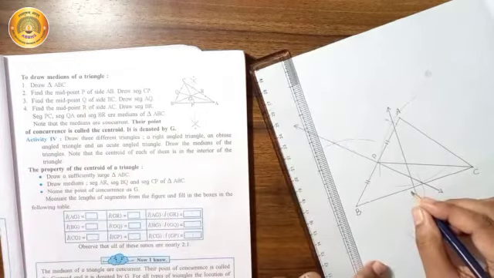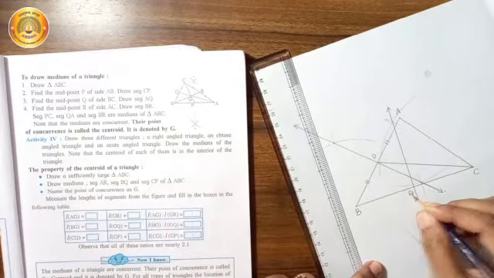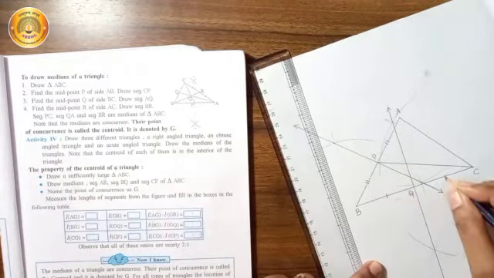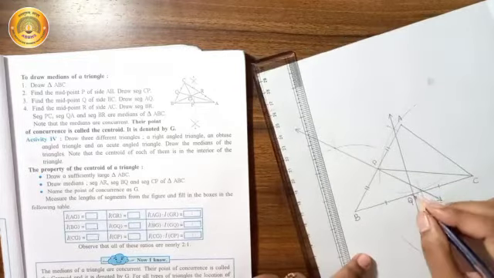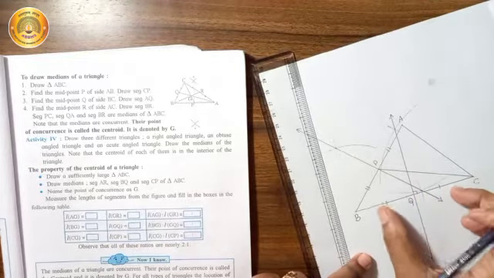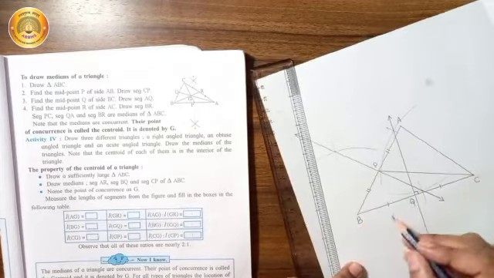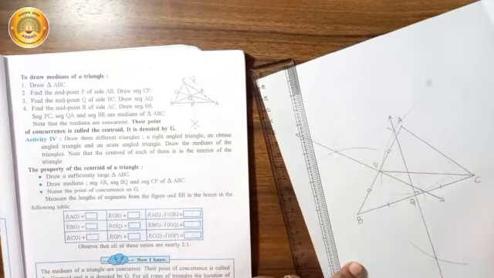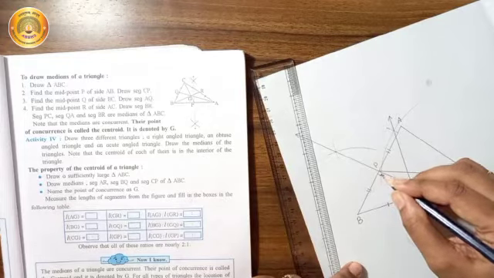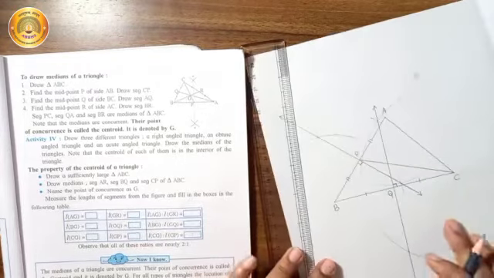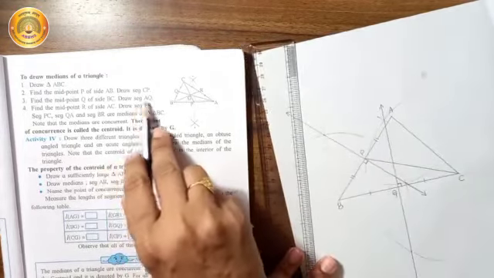So here I'll write point Q, and I'll use identical marks. This is the perpendicular bisector. So this is the perpendicular sign and the bisector sign with this. Same way we have to draw here also the perpendicular sign and this is the bisector. Now they said to draw AQ.